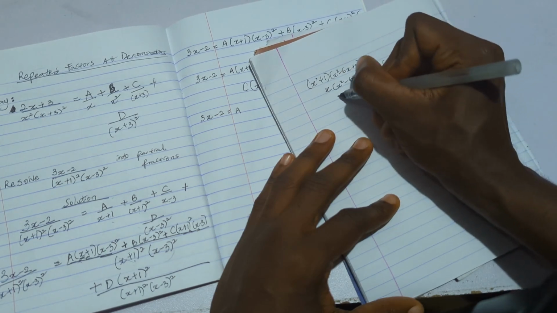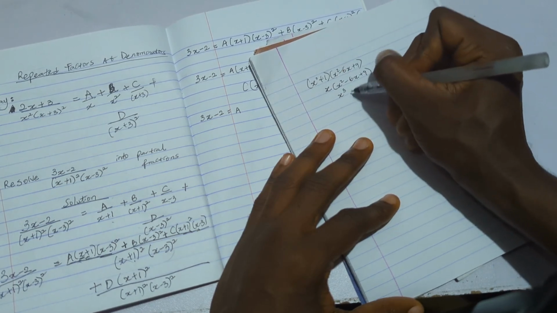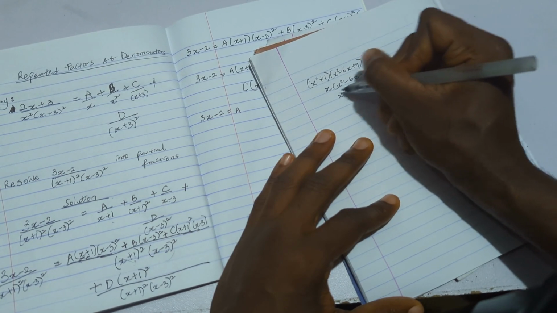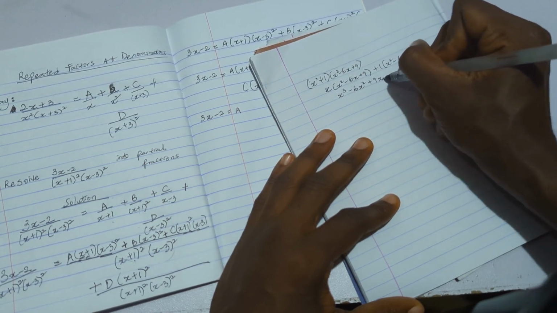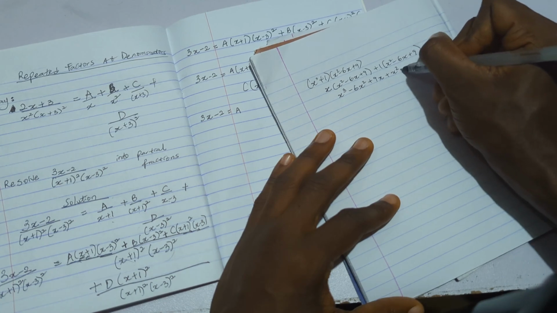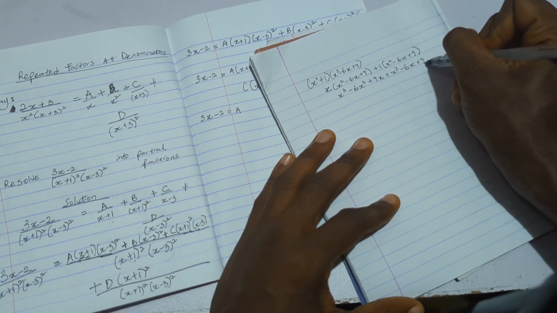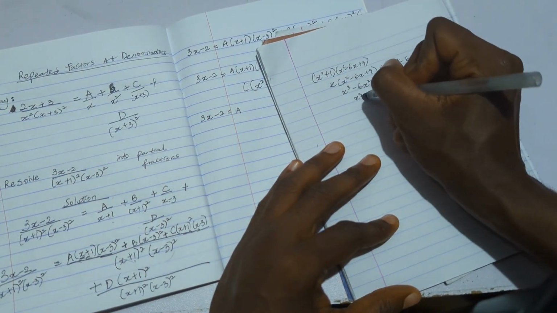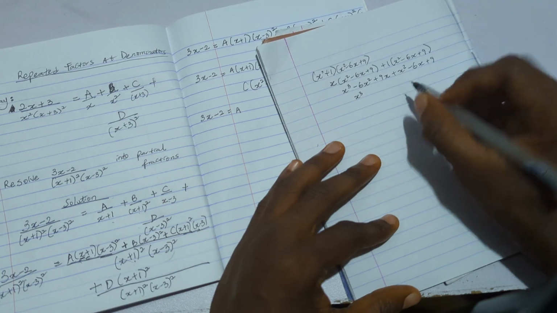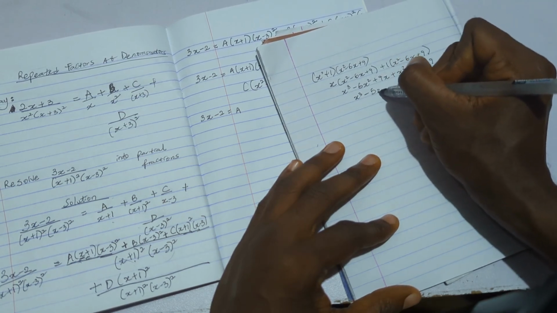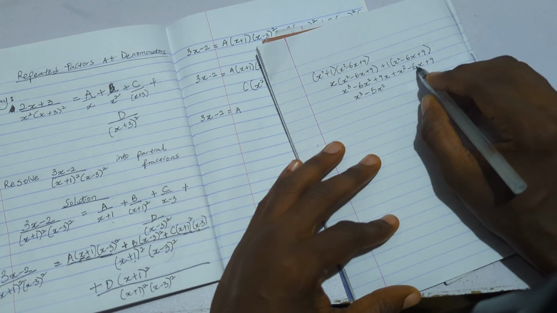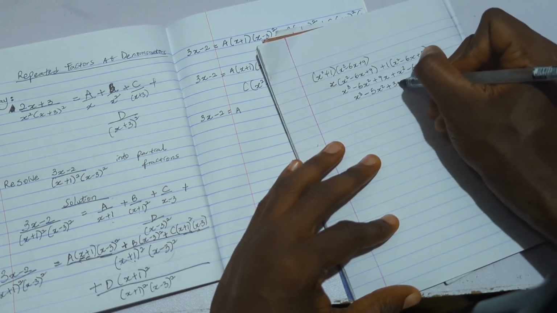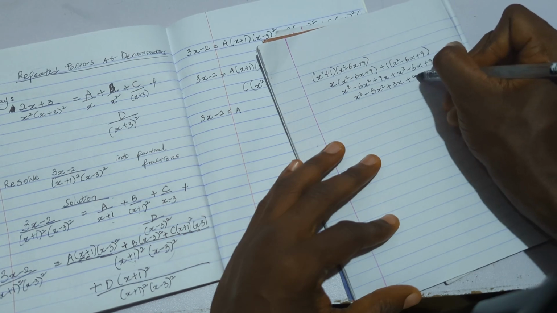So x times x squared is x cubed, x times minus 6x is minus 6x squared, x times 9 is 9x, then plus x squared minus 6x plus 9. So let us simplify things by saying this is x cubed on its own, minus 6x squared plus x squared gives us minus 5x squared, plus 9x minus 6x is plus 3x, then we have plus 9.